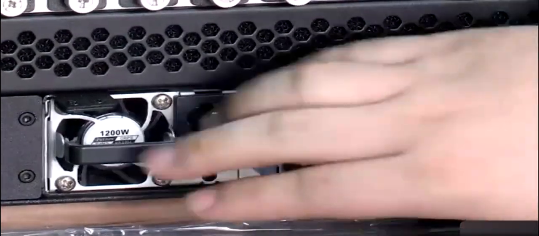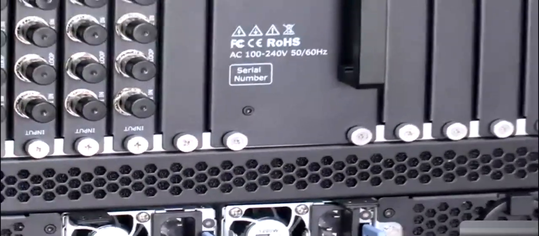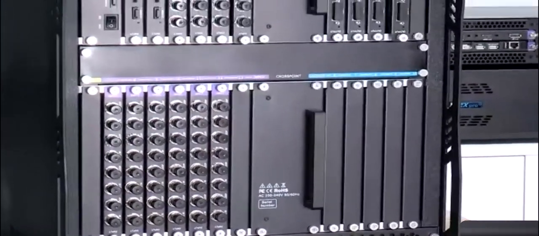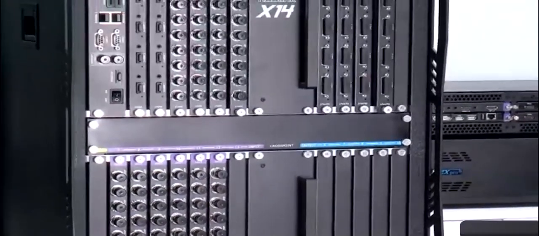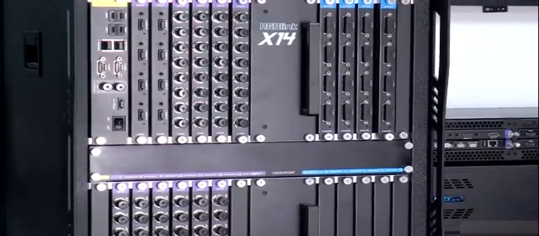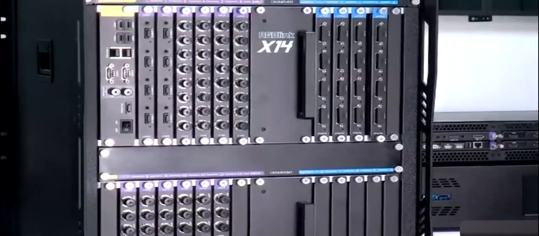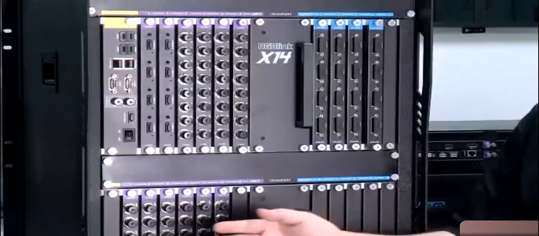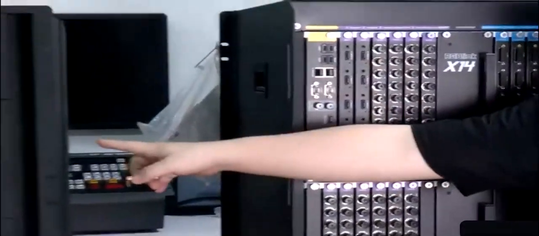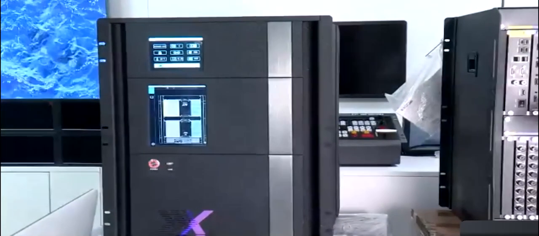Yes, and this is the interface of the X14. So today we use the control part to show the live demo. And we use another X14, this X14, to show the live demo later.